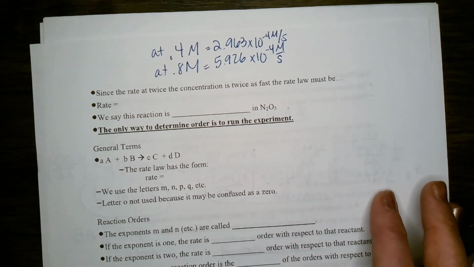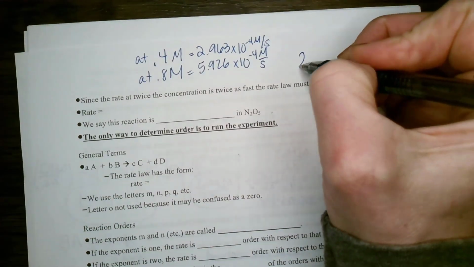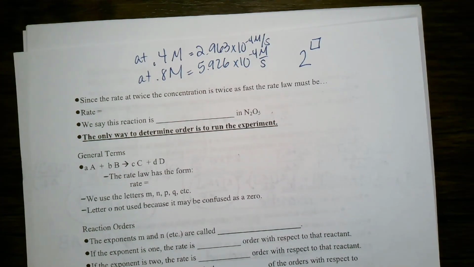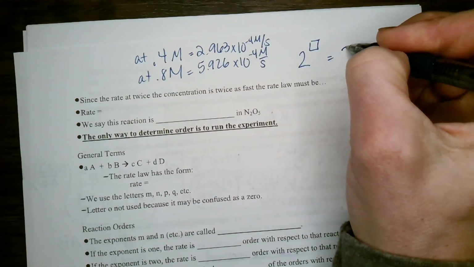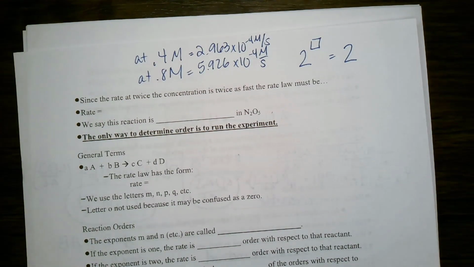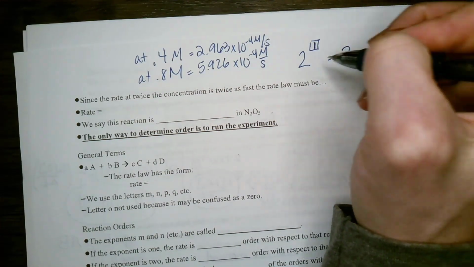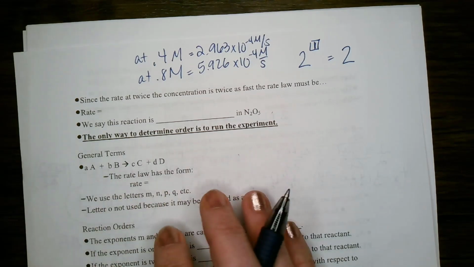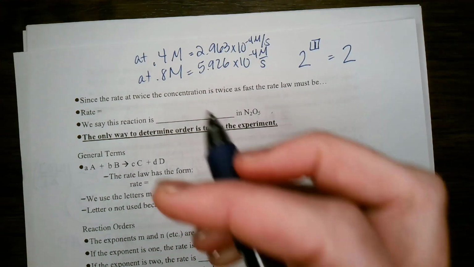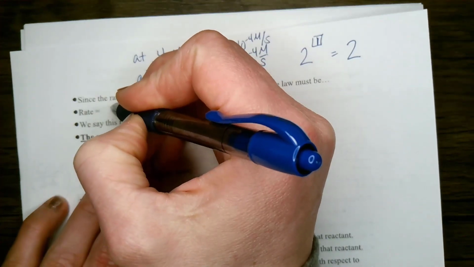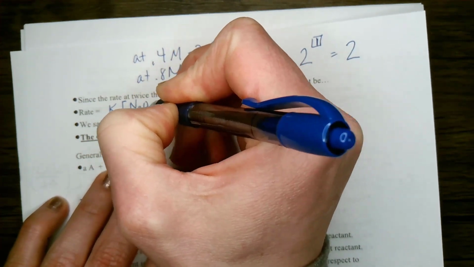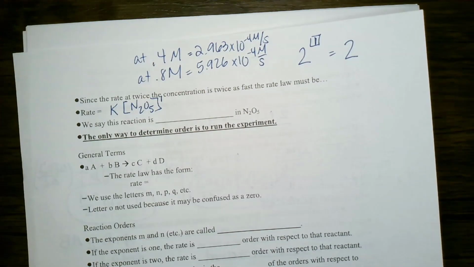Think of it this way. If I doubled the concentration, what power do I raise that number to double the rate? And so in this case, 2 raised to the first power is 2. This must be a first order reaction with respect to N2O5. And like we showed, we would write that as K times the concentration of N2O5 raised to the first order.